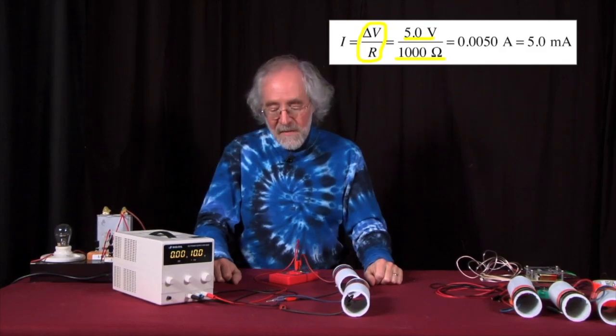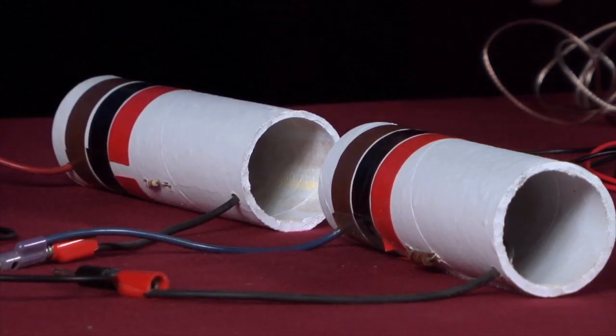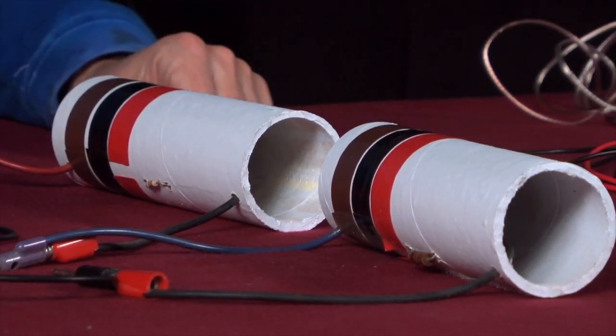Well, if there's 5 volts across each of these resistors, we can apply Ohm's law. The current is equal to delta V divided by R, which is 5 volts, the voltage across this resistor, divided by the resistance, 1,000 ohms. And so I predict 5 milliamps. And in fact, that's exactly what I measure. There's 5 milliamps through this circuit, because the voltage across each one of these resistors is less than it was before, and so the current in the circuit is less.